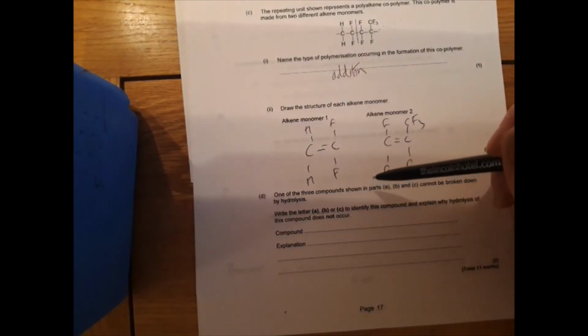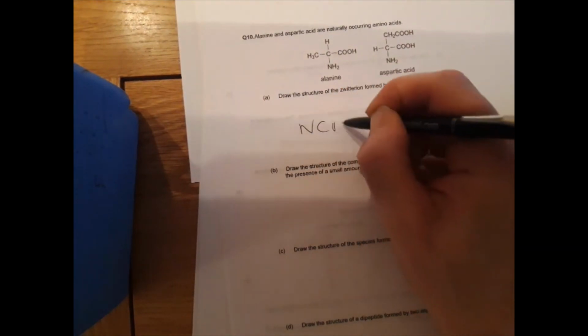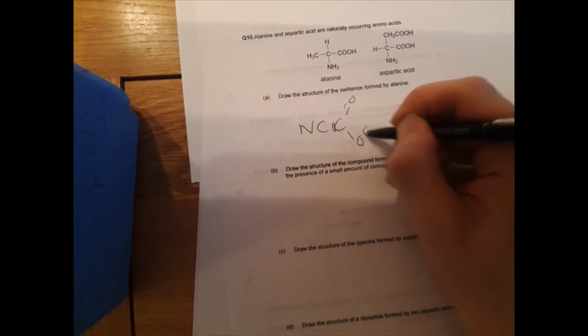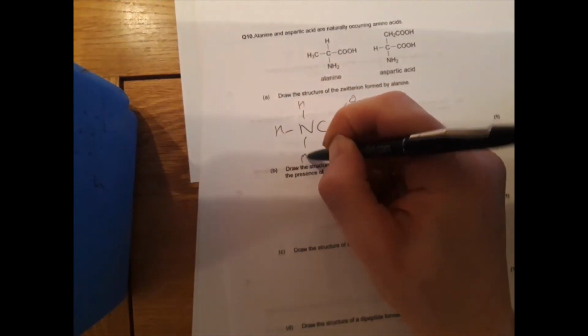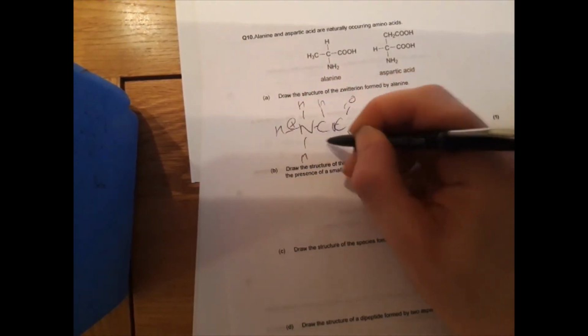One of the 3 compounds shown in part A, B and C cannot be broken down by hydrolysis. Don't know, can't bother looking at that. I'm going to focus on the fact that I taught you about NCC. It's formed by alanine: N, C, double bond O, O minus, plus H, NH2. Draw the structure of the compound formed when alanine reacts with methanol in the presence of a small amount of concentrated sulfuric acid.